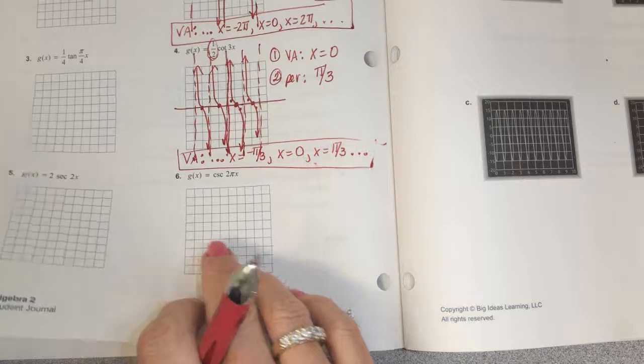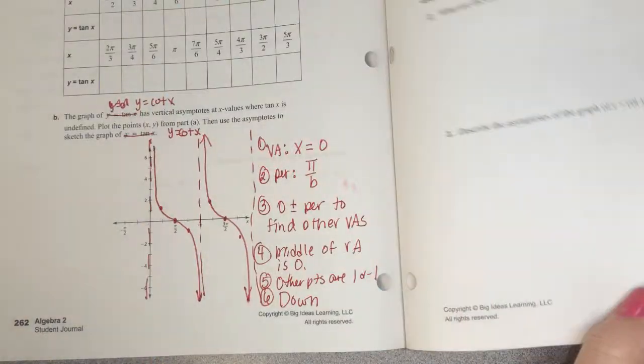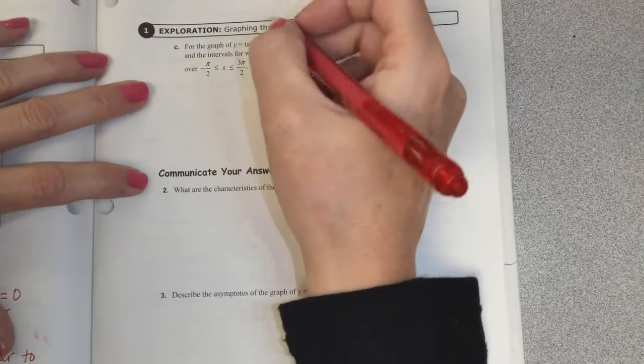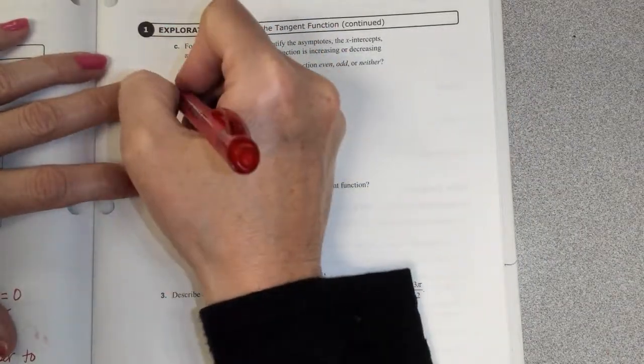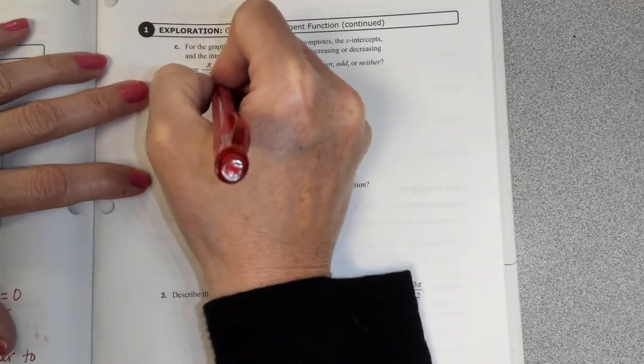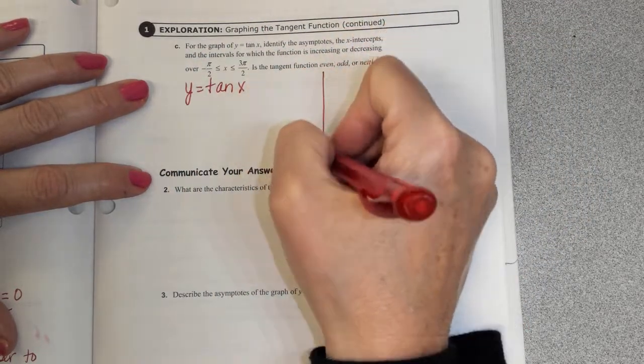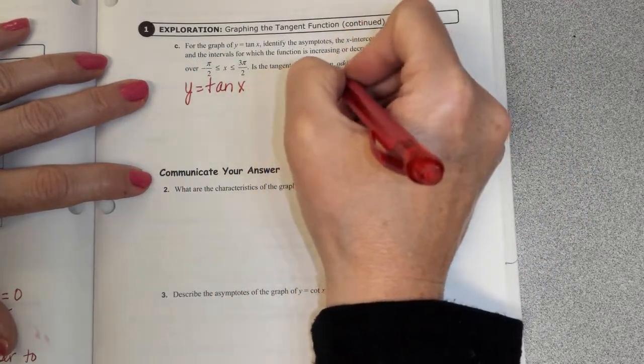Like I said, tangent is a little bit tougher. We've got some room here on page 263. All right, so if we're doing y equals tangent x, just to kind of get a feel for what this looks like, I'm going to make a table of values.